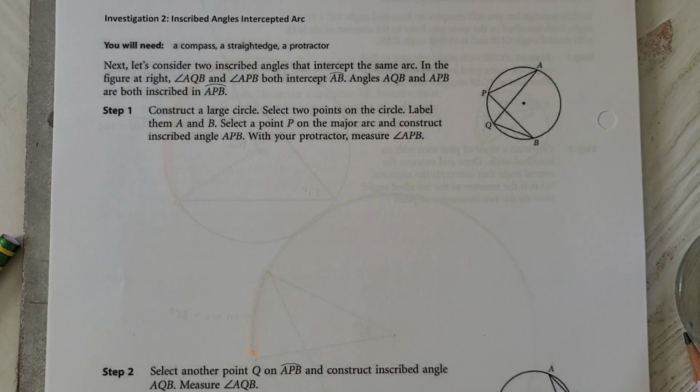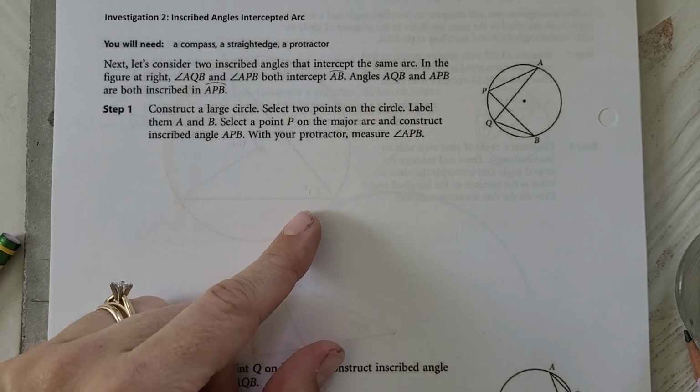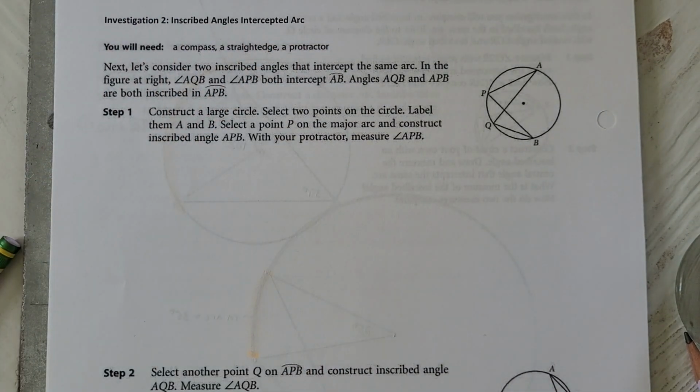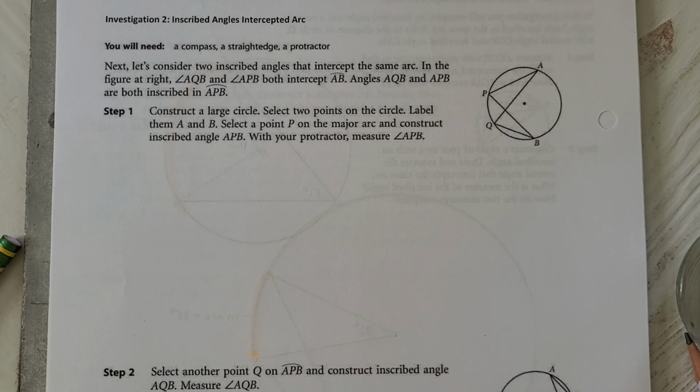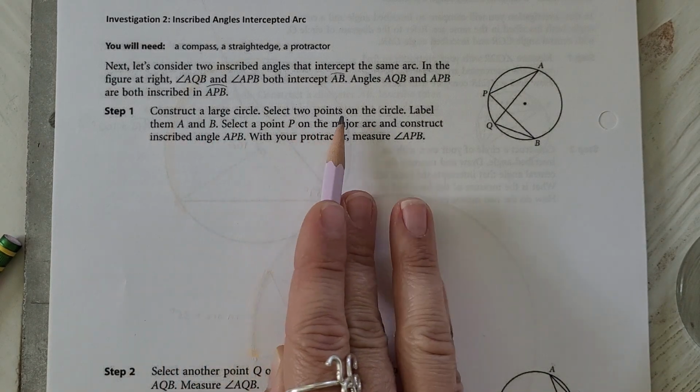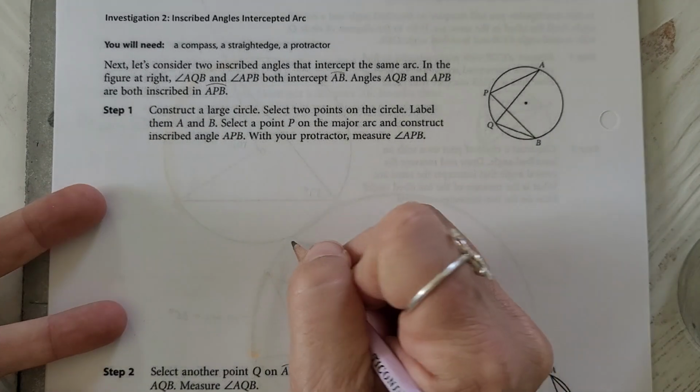In this next video, we're going to investigate inscribed angles that intercept the same arc. Remember, the theme of this entire lesson 9.3 is about inscribed angles, so we're going to be investigating different scenarios with inscribed angles. The first thing we're going to do is construct a large circle and select 2 points on the circle, labeling them A and B.